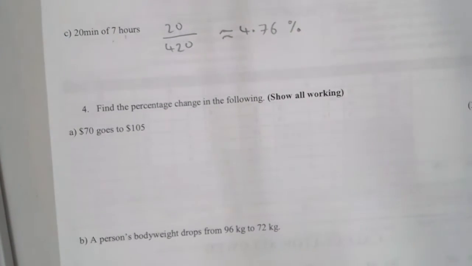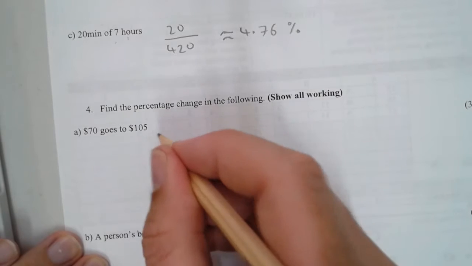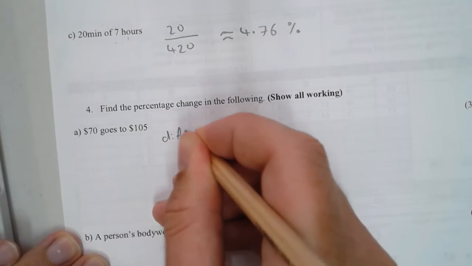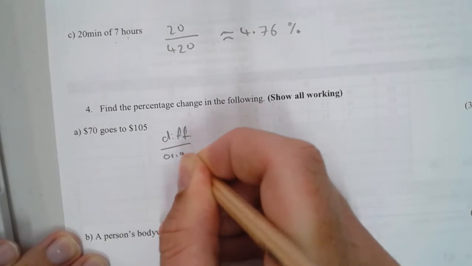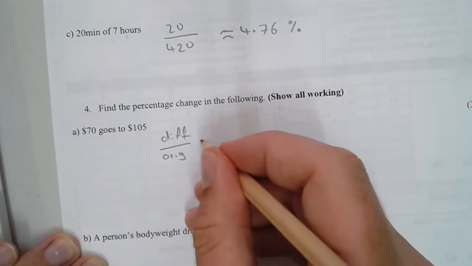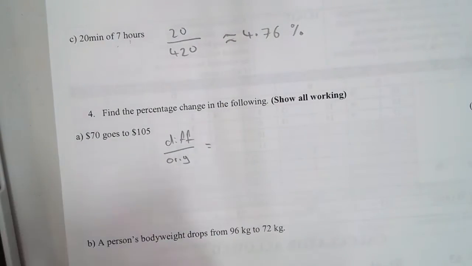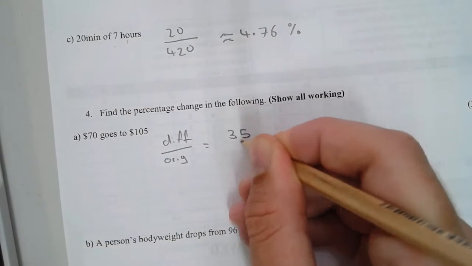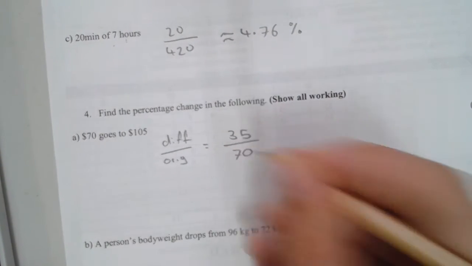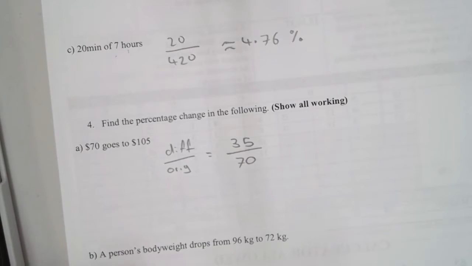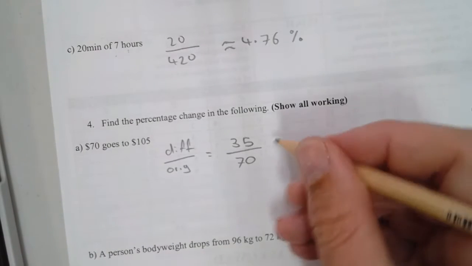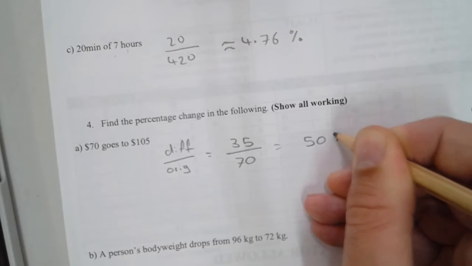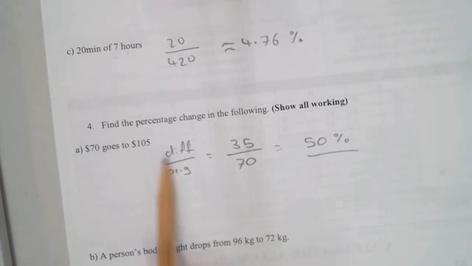Number 4, find the percentage change in the following. Well, your percentage change is basically the difference divided by the original, and then you times it by 100. So the difference here is 105 take away 70, which is 35. Now the original was 70, so you go 35 divided by 70, which gives you a decimal, times by 100, it's 50%. So 50% increase, if you will.